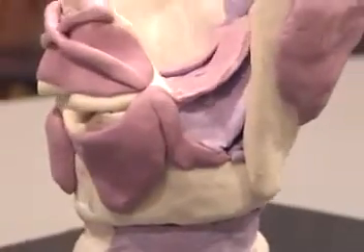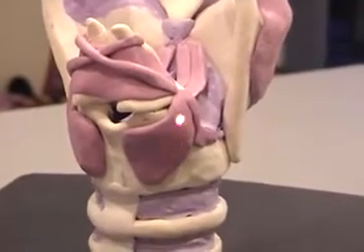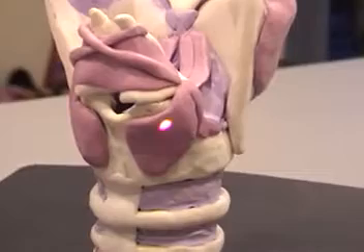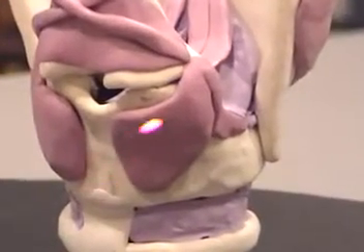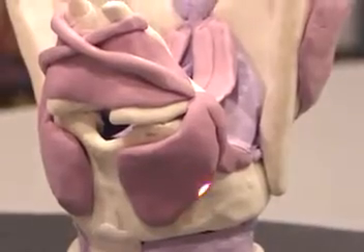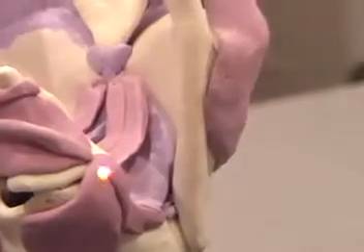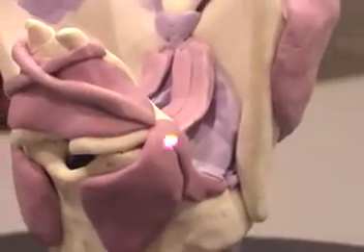On the back here is the posterior cricoarytenoid muscle. It is the sole abductor of the vocal folds. It originates on the posterior cricoid lamina and then projects up and out to insert into the posterior aspect of the muscular process of the arytenoid cartilage.